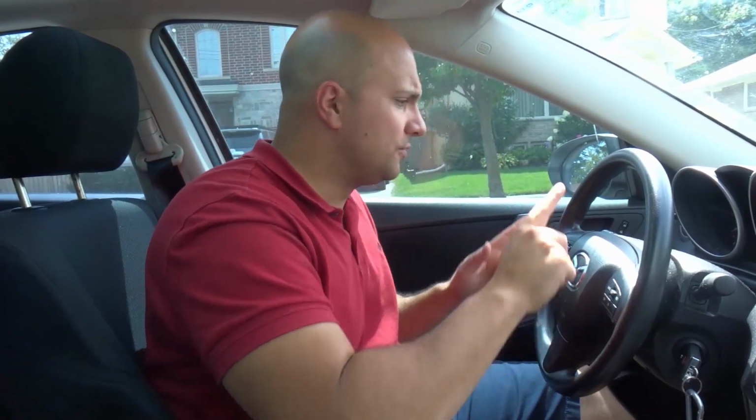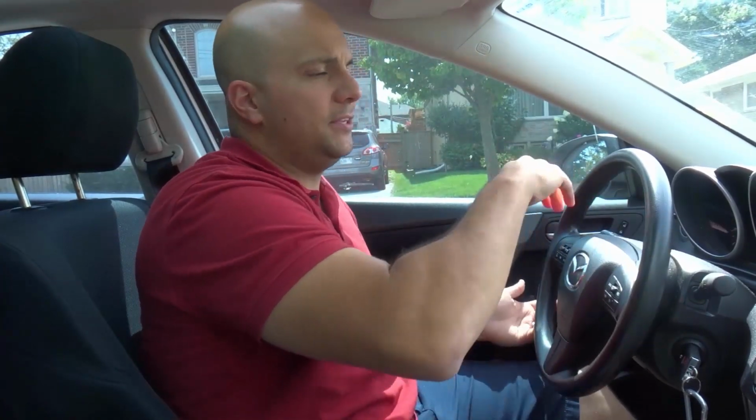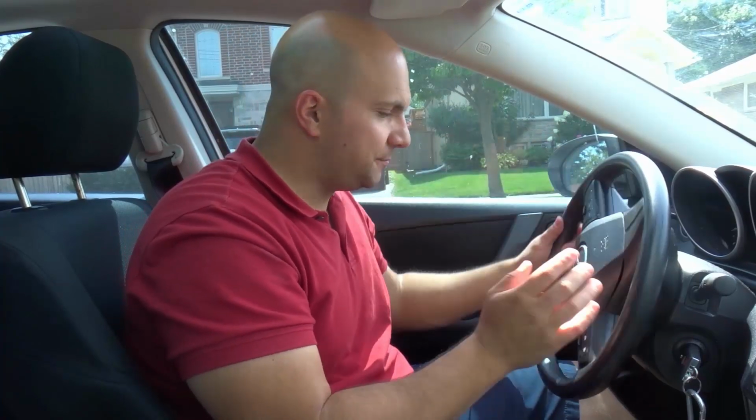First and foremost, you've got to turn the wheel slower. So if you would regularly be turning the wheel like this when you're turning at a regular speed, or even like this when you're turning at a fast speed, you're going to have to just turn the wheel slower. So the actual speed at which you're turning the wheel is going to have to be slower, okay? And I'll demonstrate in just a quick moment.